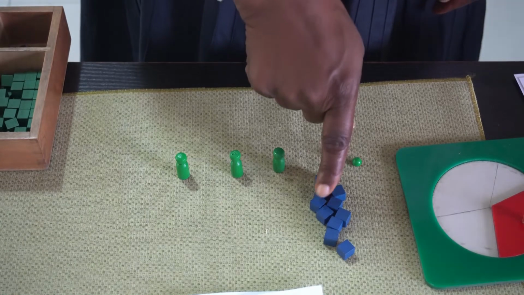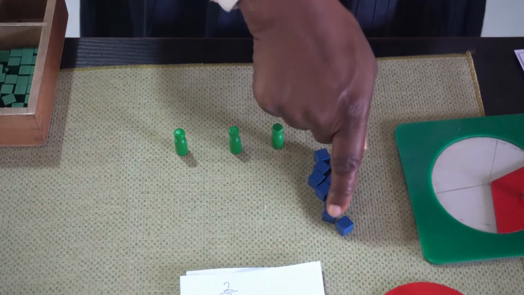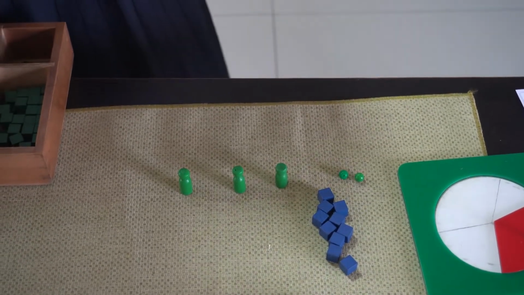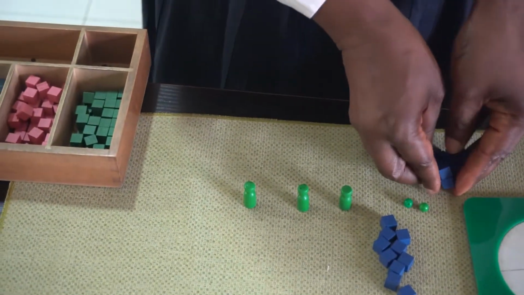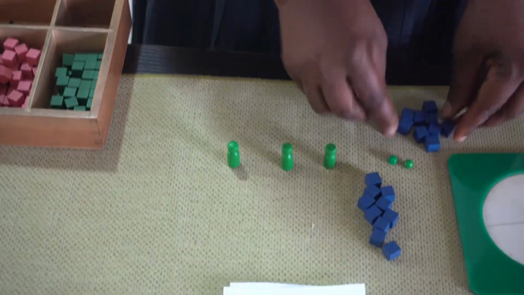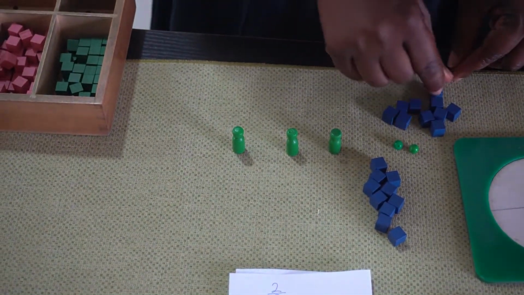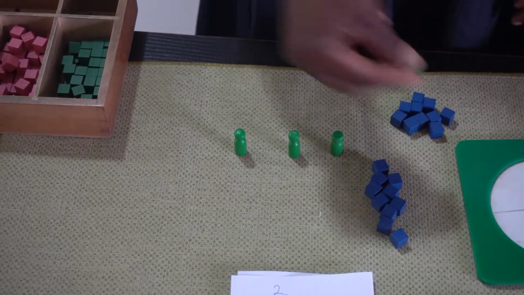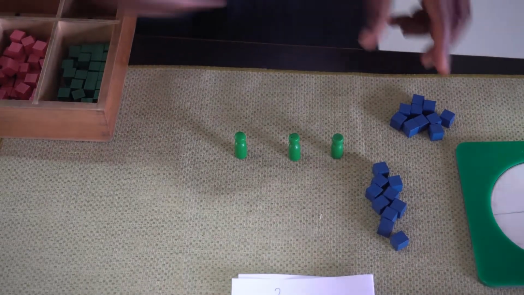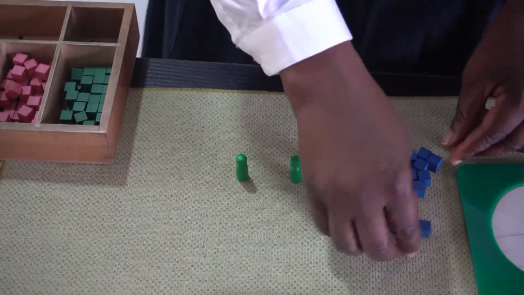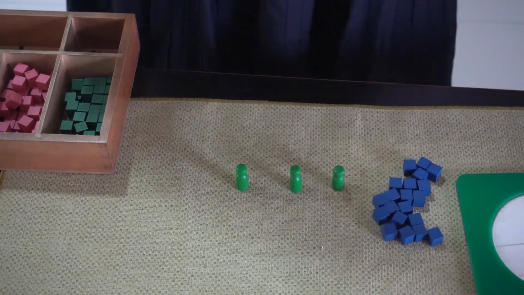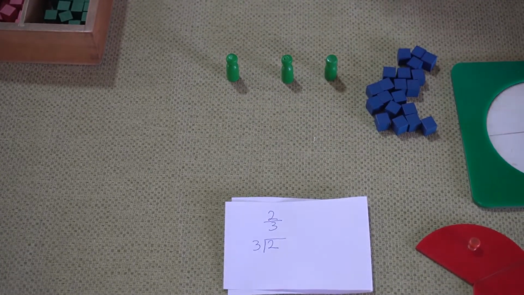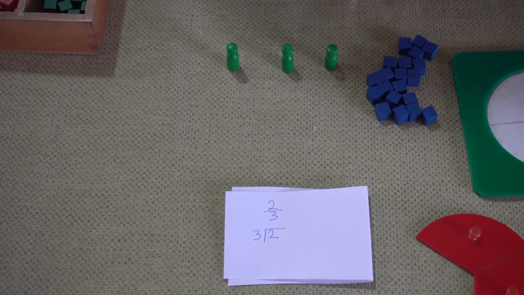So I have my 10 tenths here: 1 tenth, 2 tenths, 3 tenths, 4 tenths, 5 tenths, 6 tenths, 7 tenths, 8 tenths, 9 tenths, 10 tenths. I have another set of 10 tenths. So I can now remove my units. So I have 20 tenths here to share among my 3 skittles. You can go ahead and do the problem from here. I'm sure you can do it.